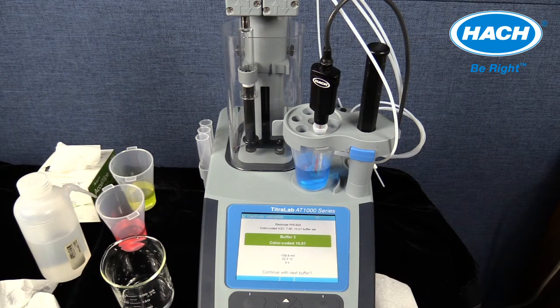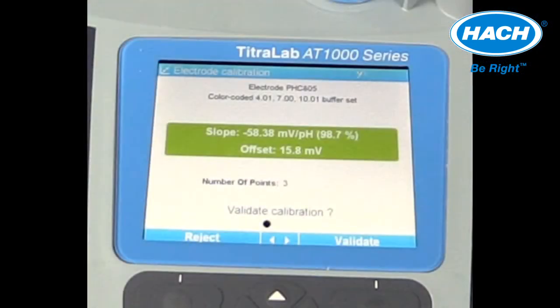After the last calibration buffer solution has been measured, the titrator will display the Electrode Calibration summary screen. This screen will provide the calibration slope in millivolts, the calibration percentage, and the offset in millivolts. The number of points used to create this calibration is confirmed, and the option to validate the calibration can be selected. The calibration percentage is a calculation of the measured slope divided by the theoretical slope of minus 59.16 times 100.